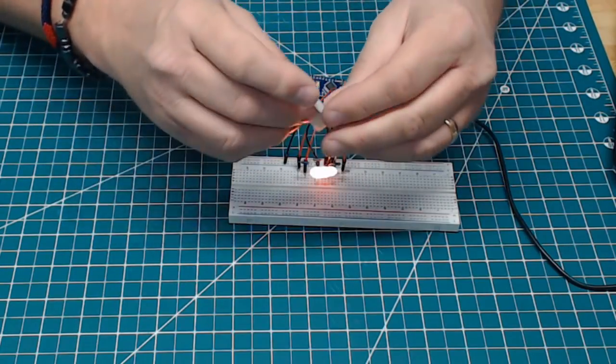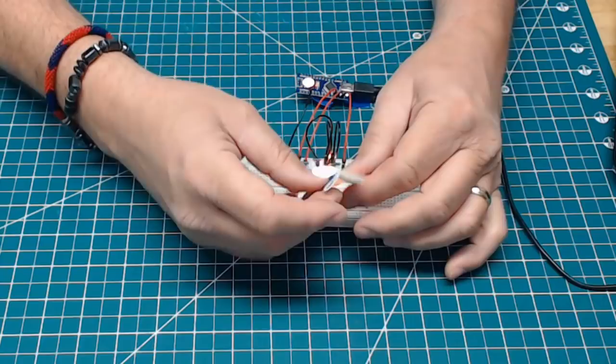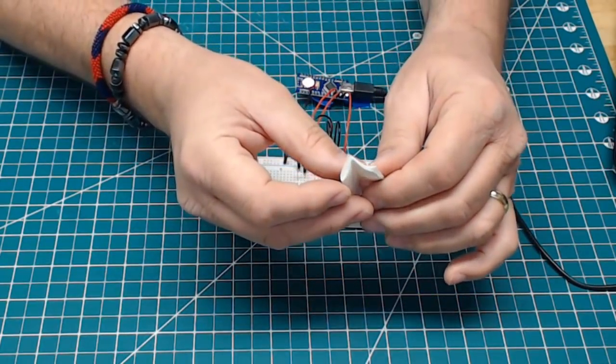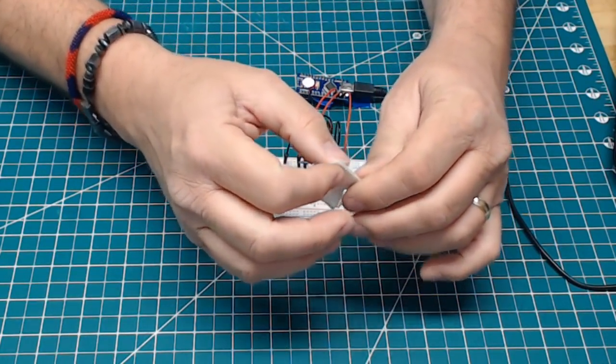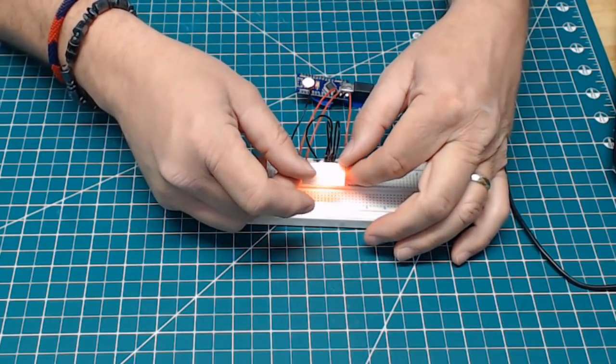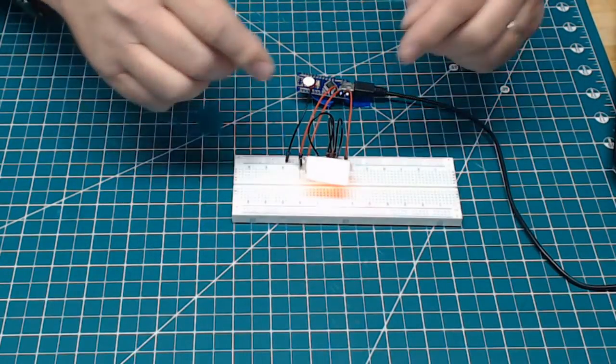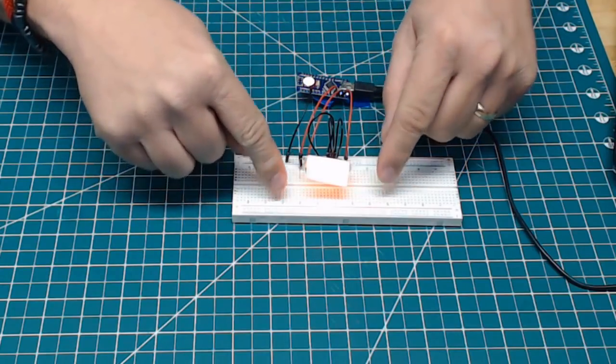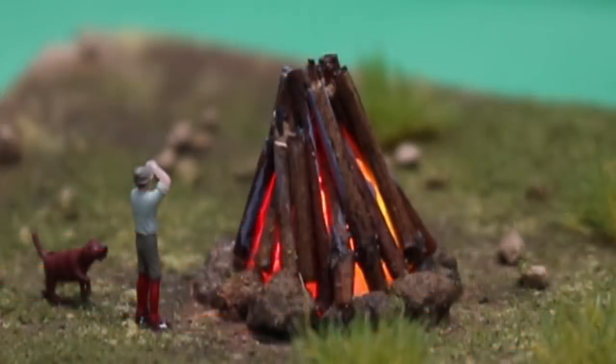And what I've done is I've just taken some wax paper and I have folded it several times so that it is several sheets thick. And I can put that over the bulbs. That diffuses the light a little bit and also reflects it down onto the surface below, which really gives you that flickering flame effect. This creates a very nice firelight effect. And I think it's going to make a perfect campfire for the campfire scene that I'm planning on my layout.